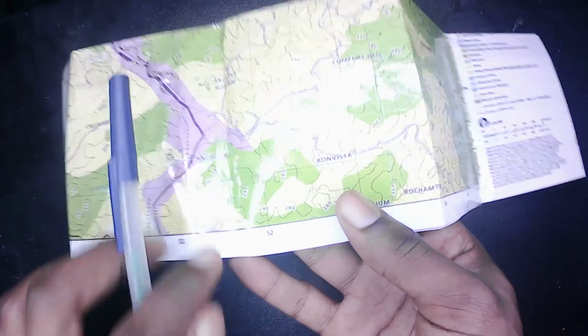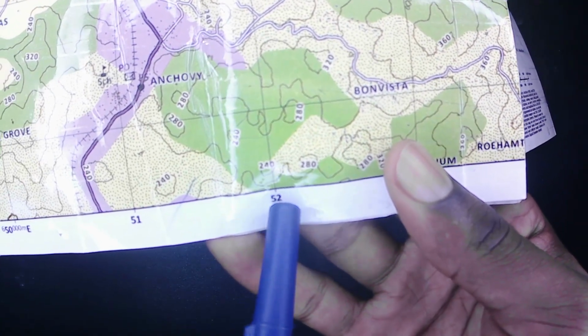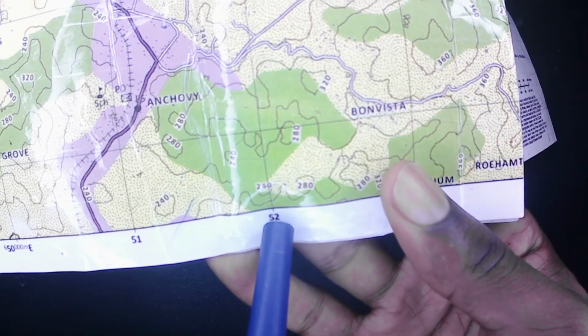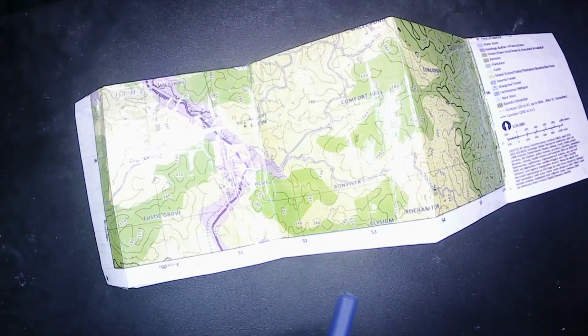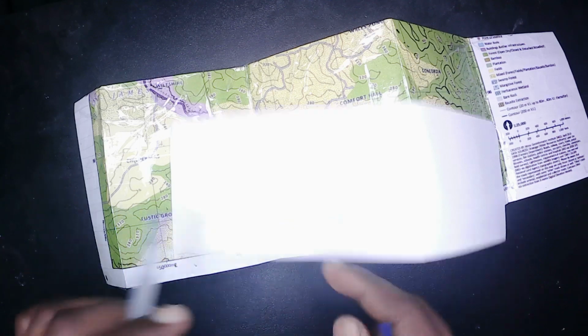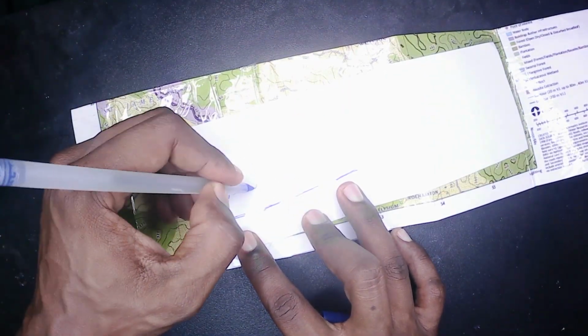So we see that the first two values for the four-figure grid reference is 52, referencing the easting lines. So 5, 2. But we're not finished. It's called a four-figure grid reference.